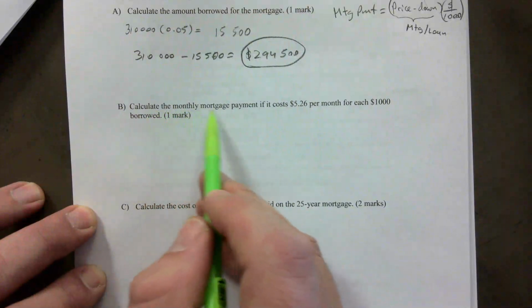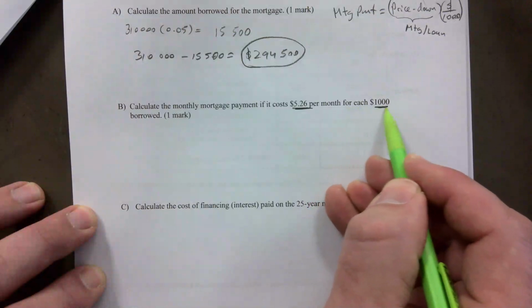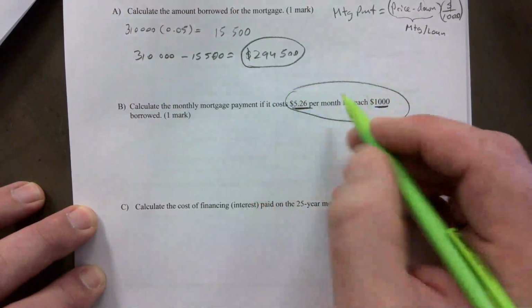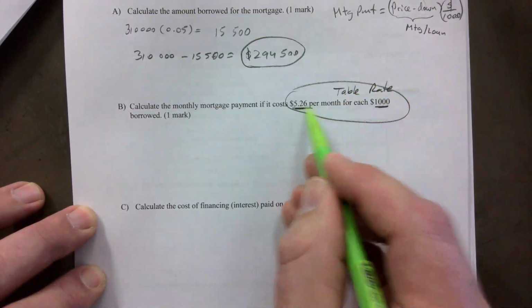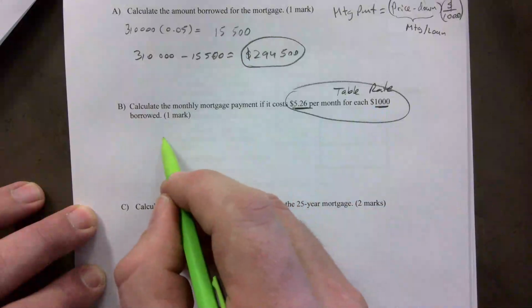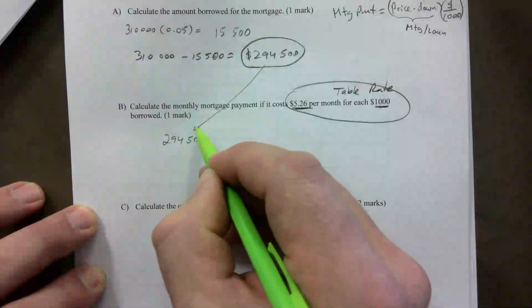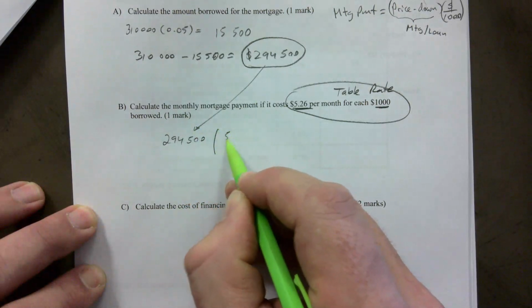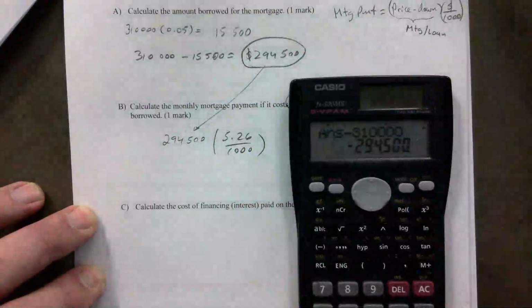Next, calculate the monthly payment if it costs $526 per month for each $1,000. This is what we call the table rate. There is no table, they just flat out give you the table rate. So you just need to take the $294,500, what you're borrowing, and just multiply it by the $526 over 1,000. Okay, so just do that.